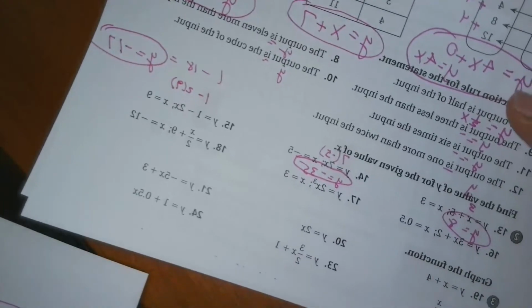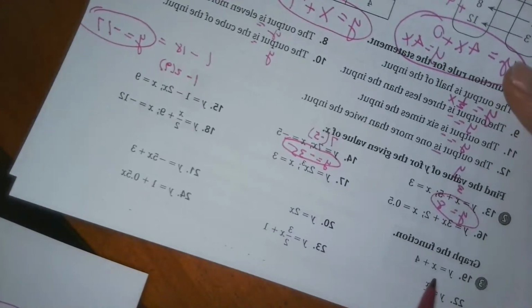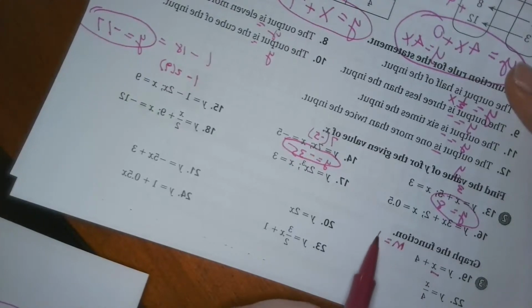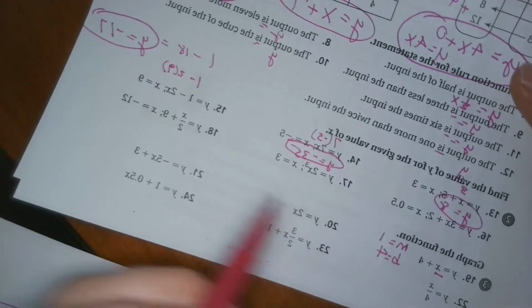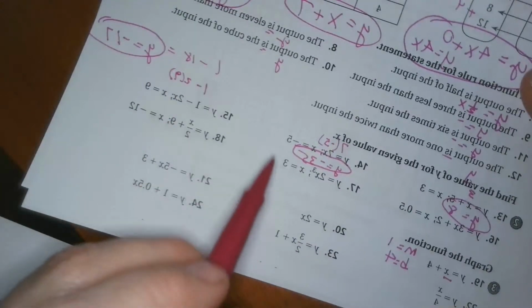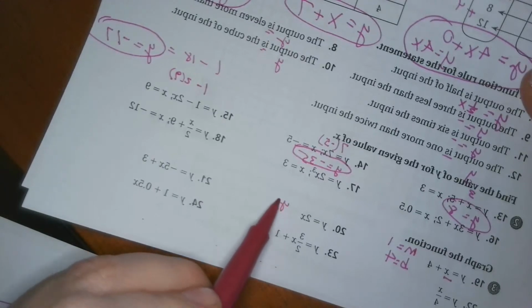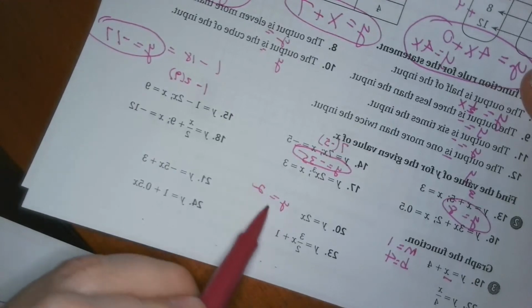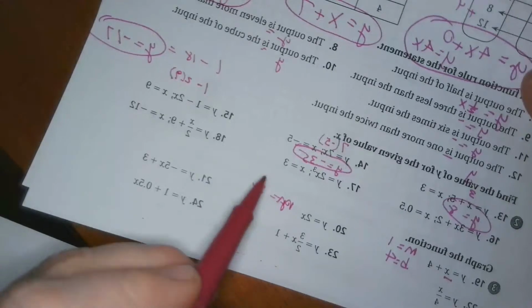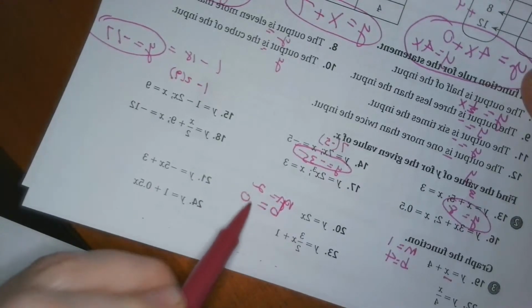So graph the function. Well, the slope is 1. So our m is 1 and our b is 4. Okay. Our m is 2 and our b is 0.